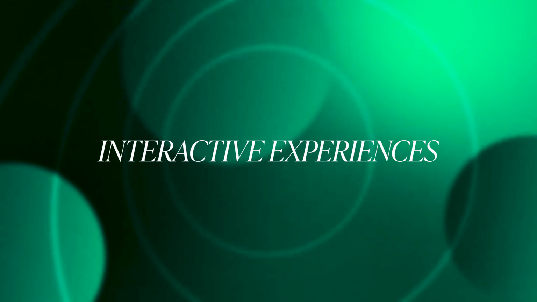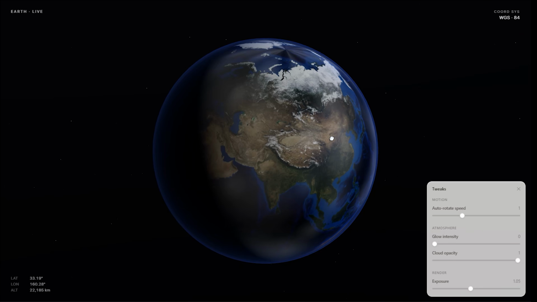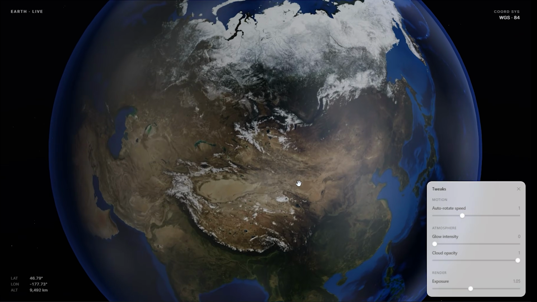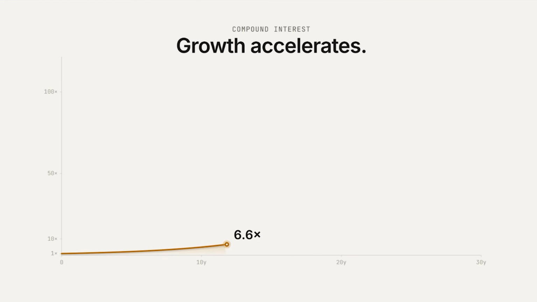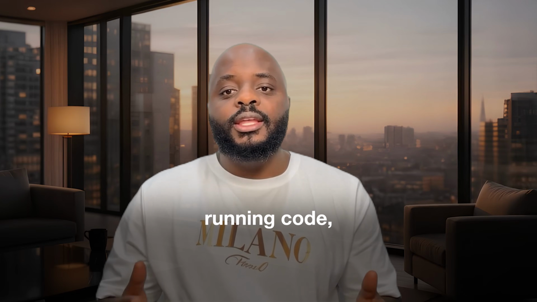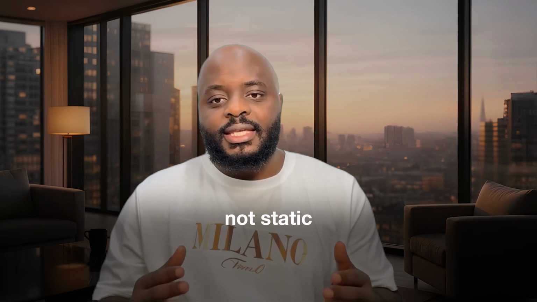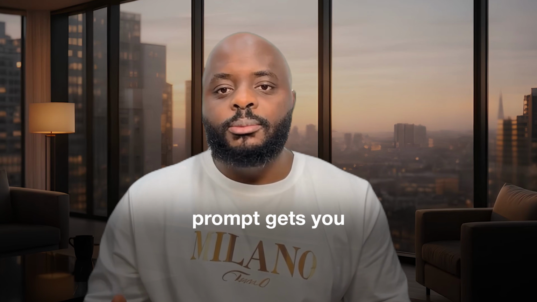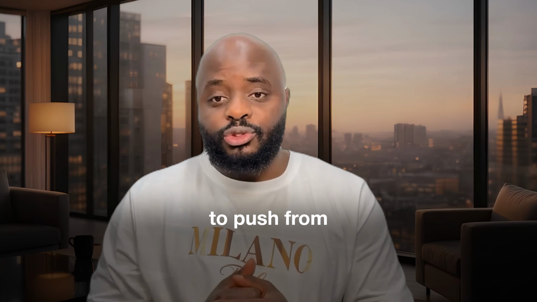That will change. 2. Interactive experiences. Clickable historical timelines, 3D globes, text particle effects, voice and video powered prototypes. These are running code, not static images. One well-written prompt gets you a working first version to push from.